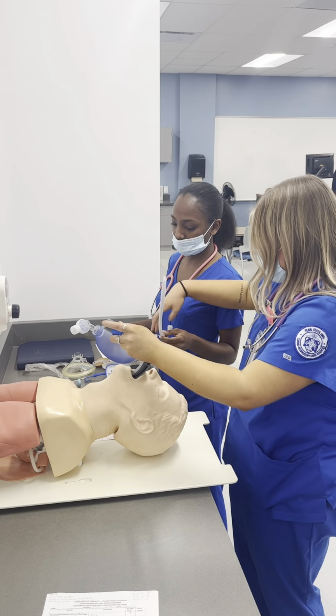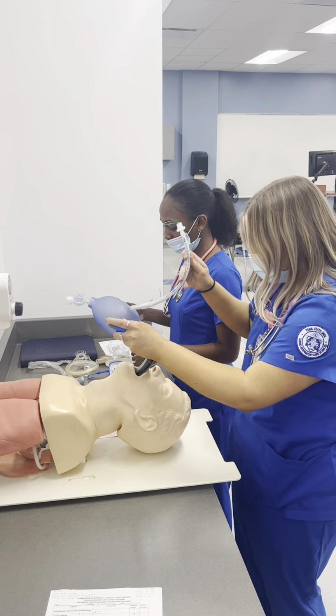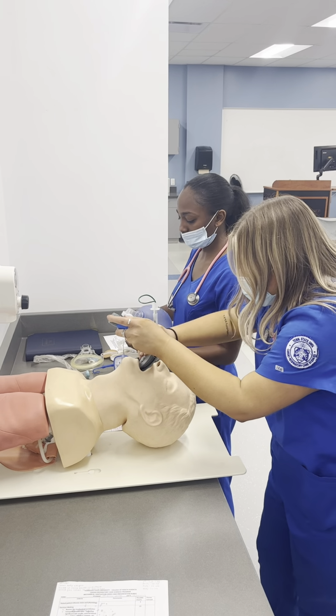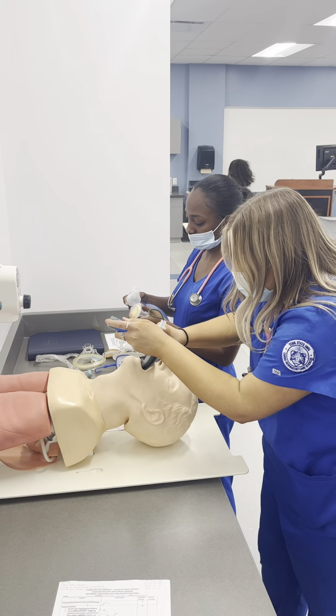And then the ET tube, this is an 8 with the stylet. I'm going to make sure it's at 24 at the mouth so that it is the right depth for this size ET tube. And then I'm going to check for chest rise and use a CO2 detector to make sure that we are in the right spot. So we have chest rise and we have a positive CO2. So we're going to go ahead and inflate the cuff now. I'm going to have Shelby do that while I continue to bag the patient.